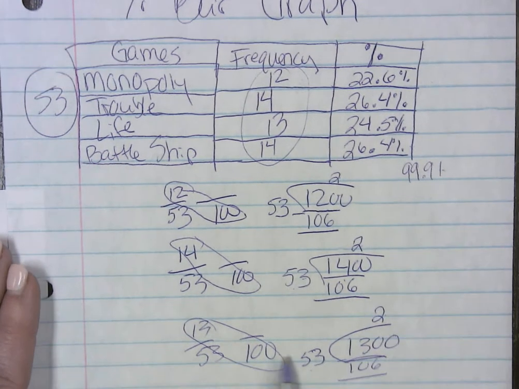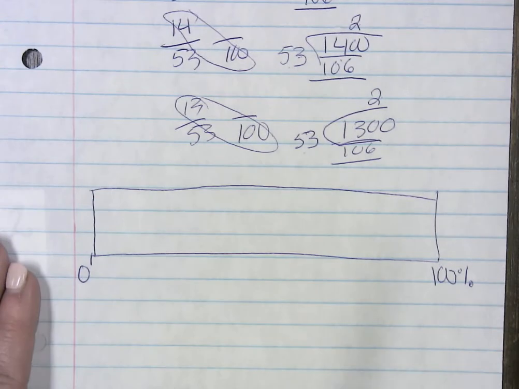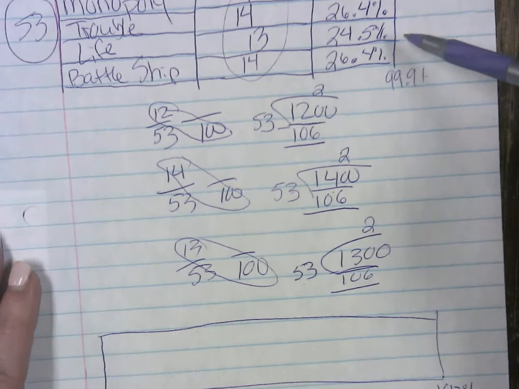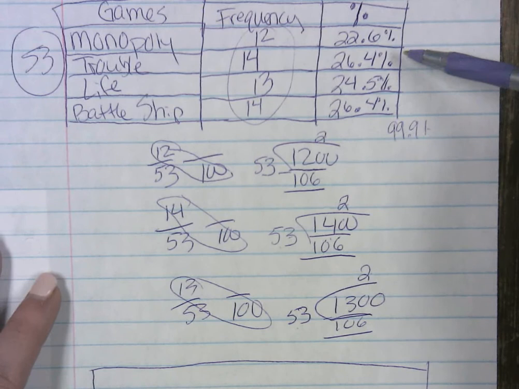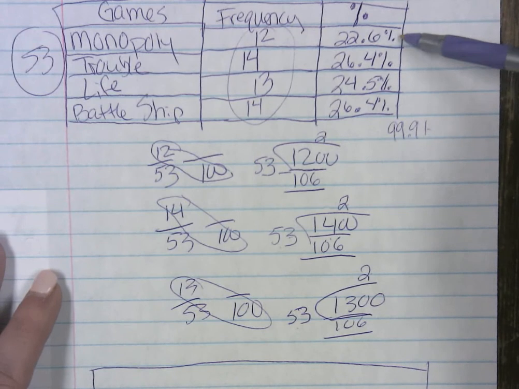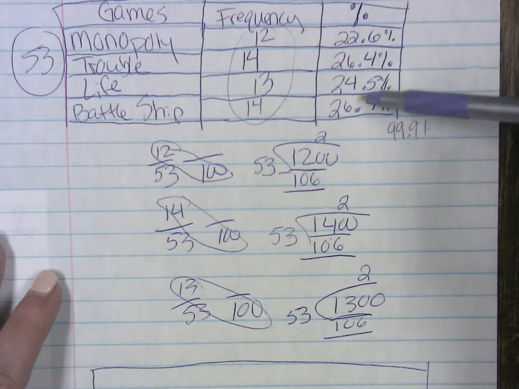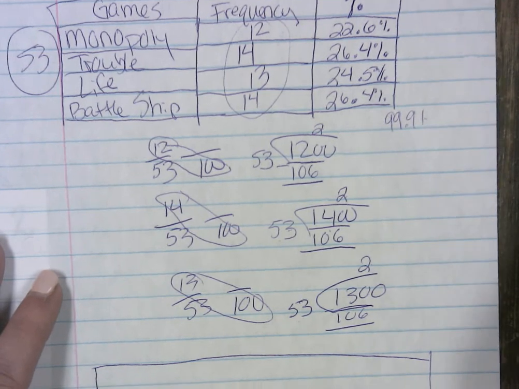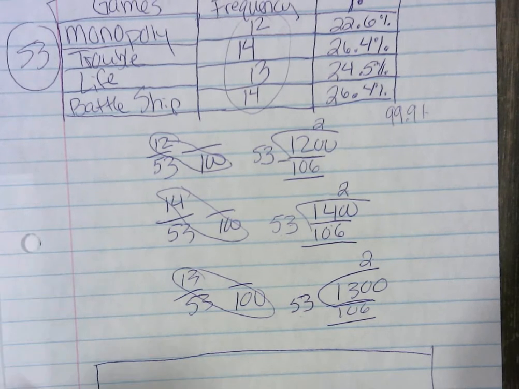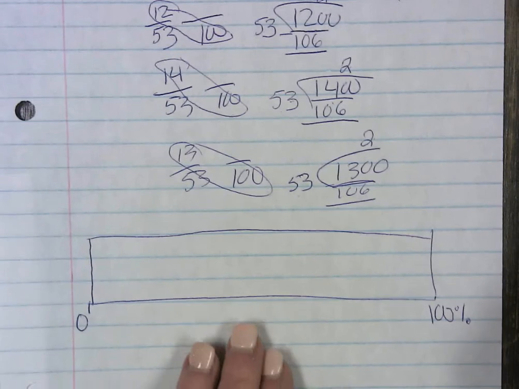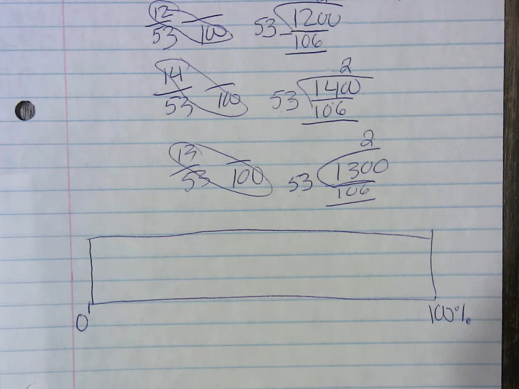Now this is just a sketch, so I know it's not going to be perfect, but I want to get pretty close. And when I'm looking at my percents up here in my frequency table, I see a bunch of 20s and really close to 25, 24, 26. So I know that I can split up 100% into fourths, right? Like quarters.